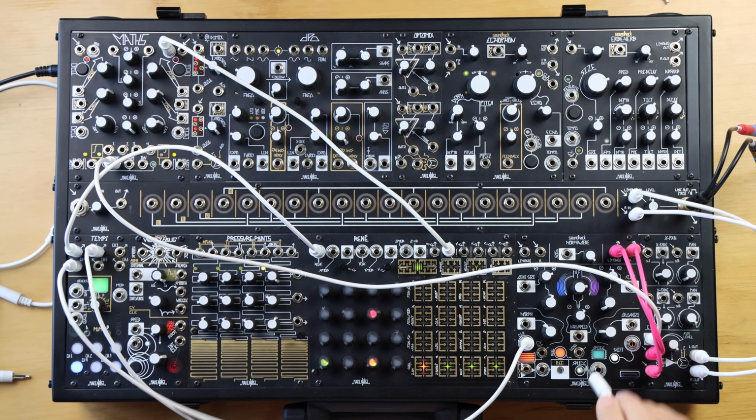Let's shift through splices with another output from Tempe.